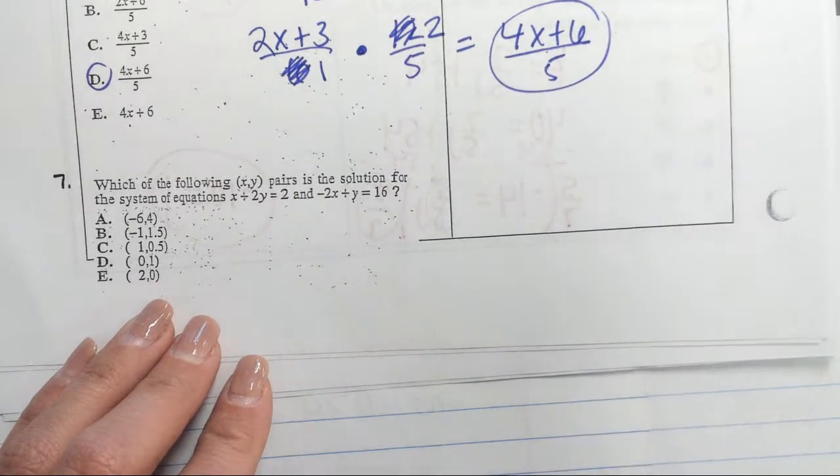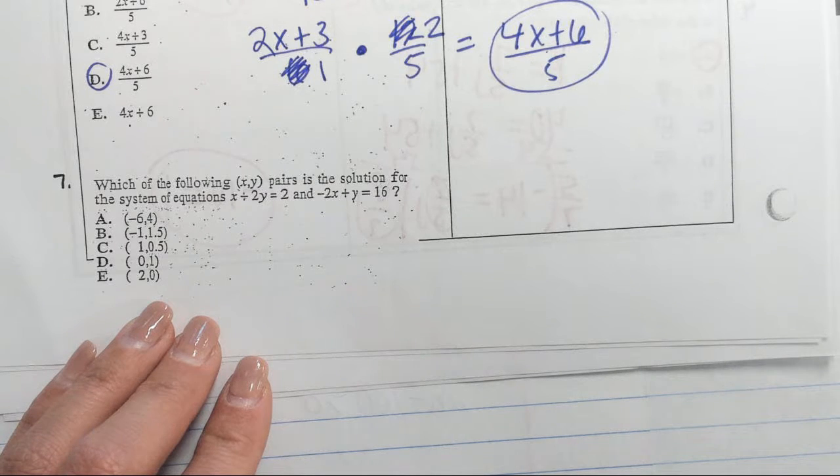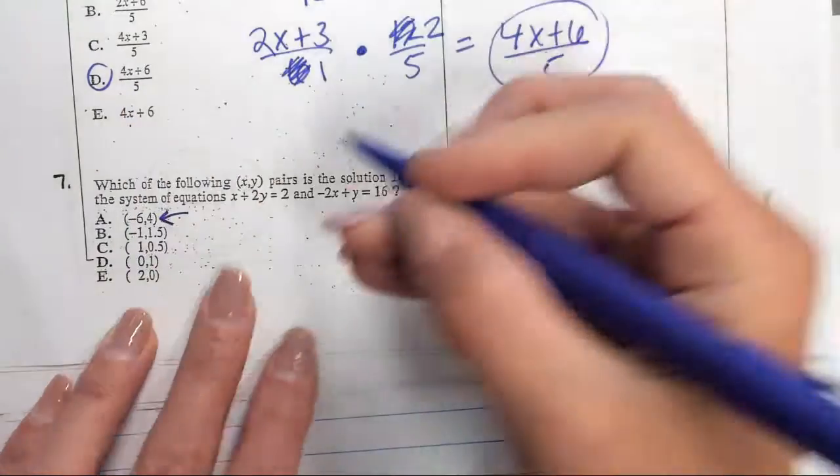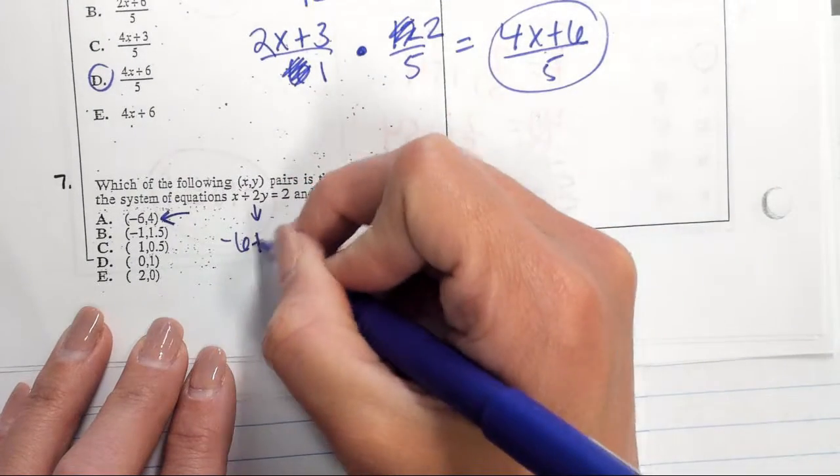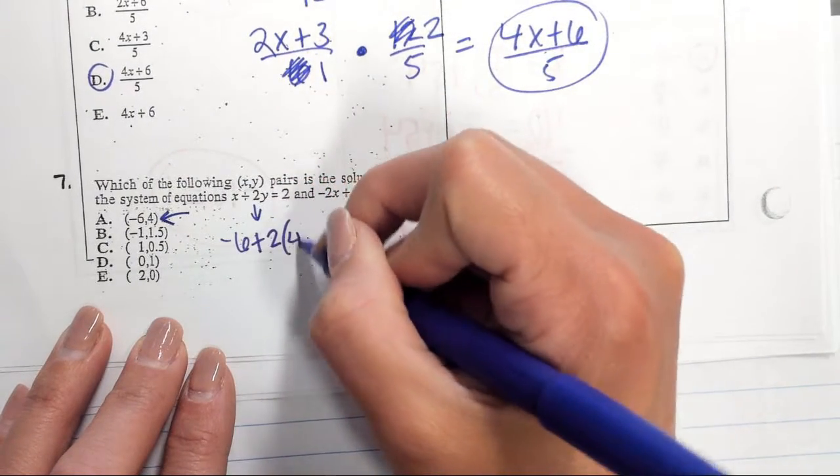But the quickest way for me, I felt like on this one, is what? Plug in. Tell me one you would plug in first. I just started with A because the middle C has a decimal, so I just did it. So let's plug in A, like she said. What would I plug in negative 6 for? X. What would I plug in for Y?